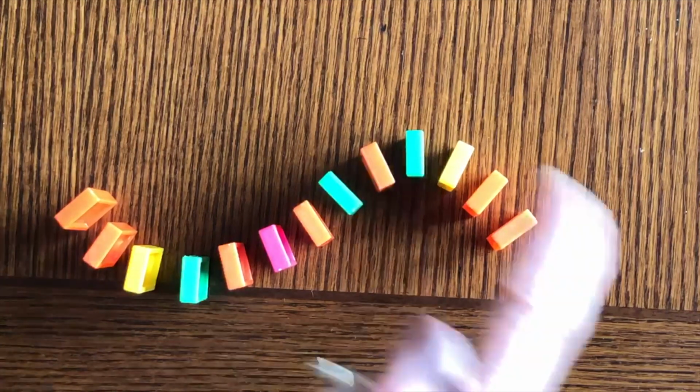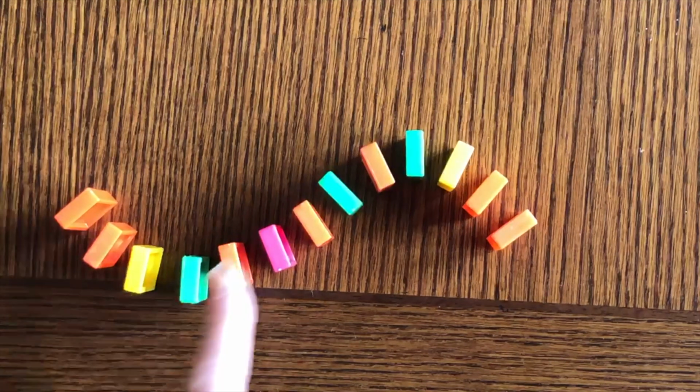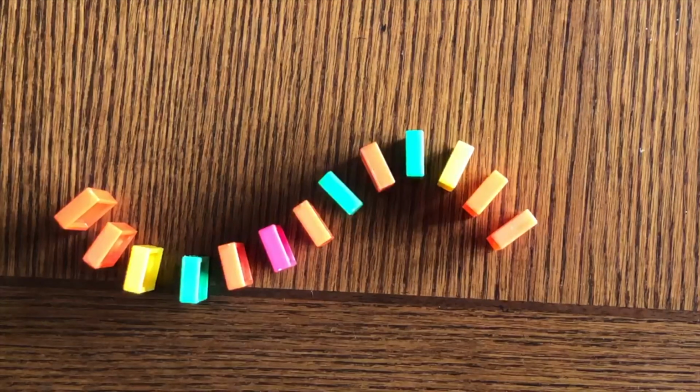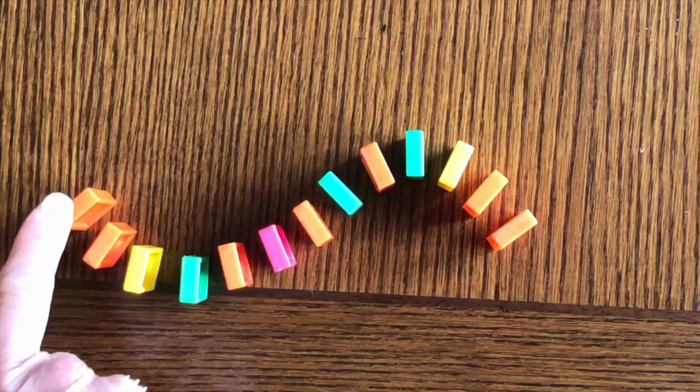And one final example of fractions being all around. We had some colored dominoes at our house, and we're going to talk about the fraction of certain ones. So some of them are green, some are yellow, some are orange, and then there's a pink one. So if we wanted to find the fraction of the orange dominoes, you're right, the first step is to count the orange. Count with me.